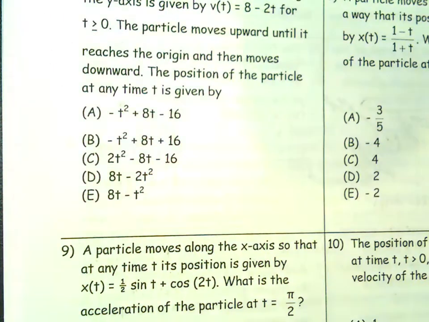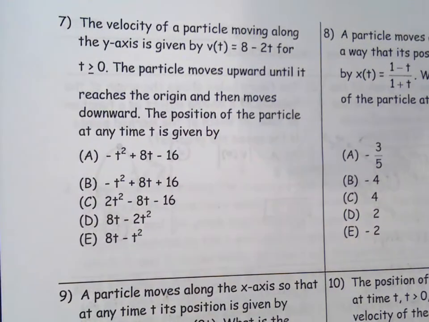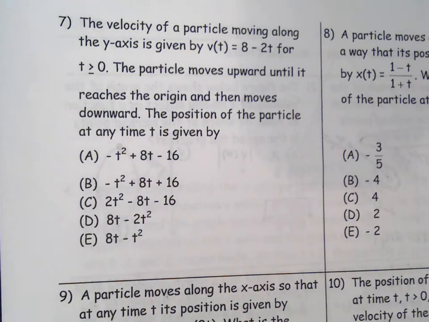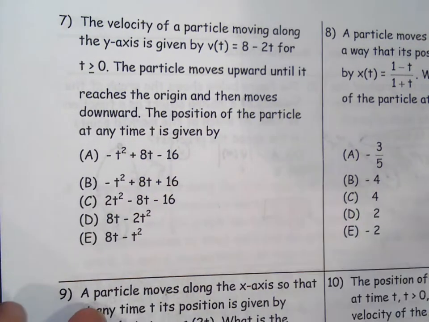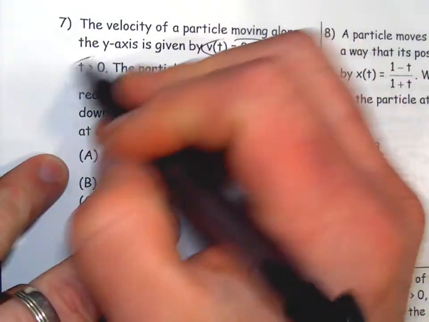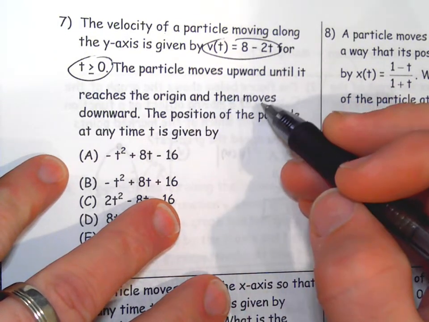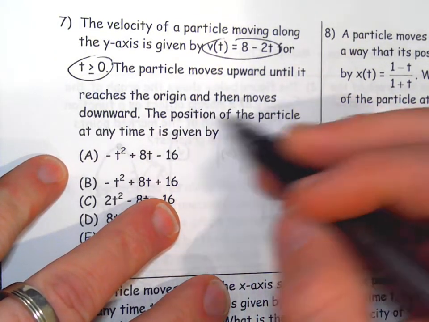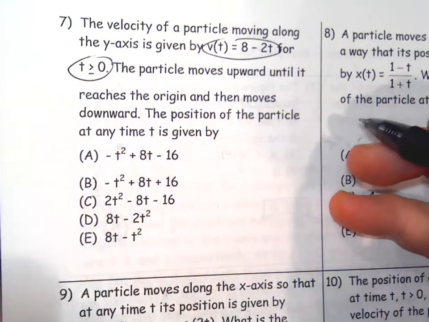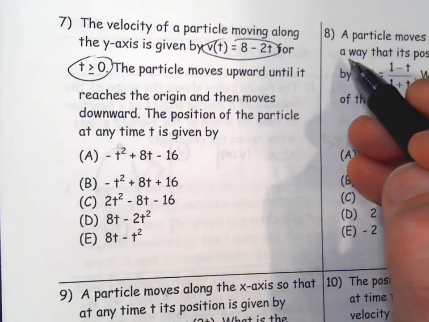Okay, number 7. Velocity of a particle moving along the y-axis, t greater than 0. The particle moves upward until it reaches the origin, then moves downward. The position of the particle at any time t is given by... So we're trying to find the position equation, and somehow we should have some.